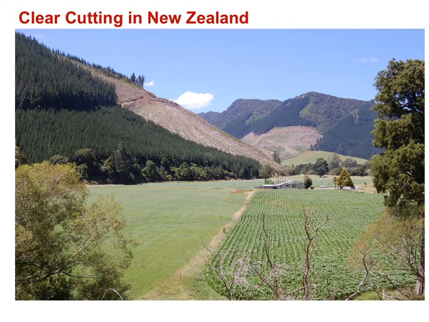Here is a photograph that I took in New Zealand that shows clear-cutting, deforestation, and if you look closely, you can see erosion. Erosion would be accelerated on these slopes, but as you can see in this image, there is reforestation going on, replanting, happening here and here and here, as well as through here.